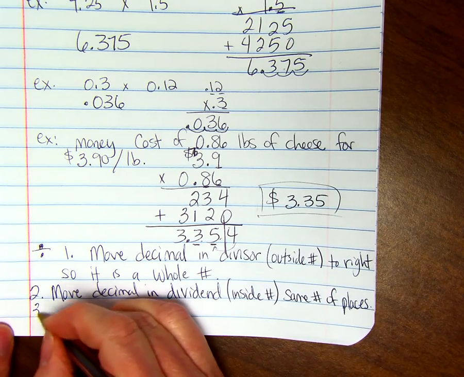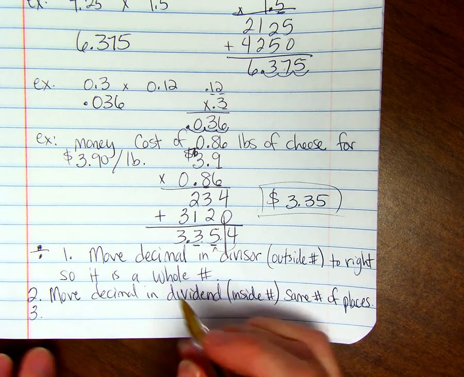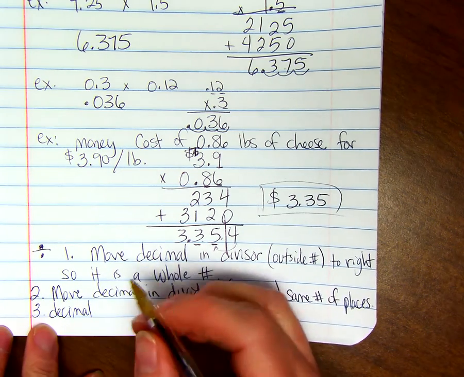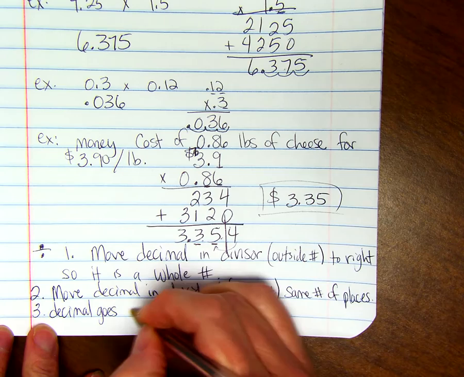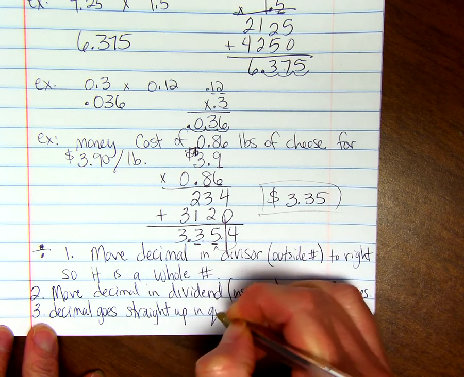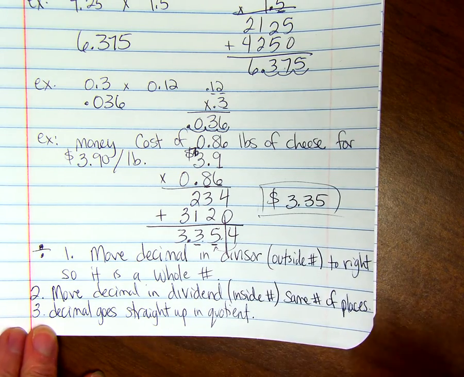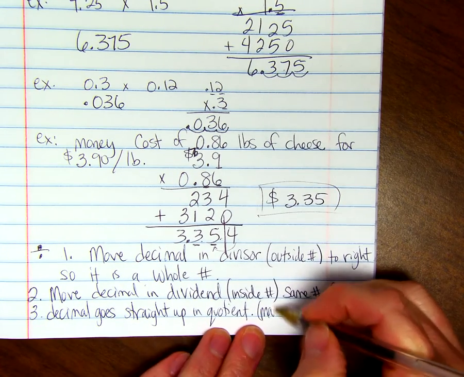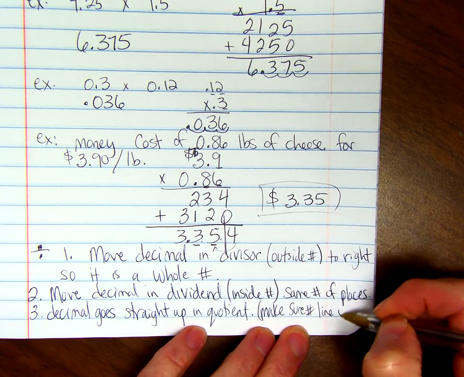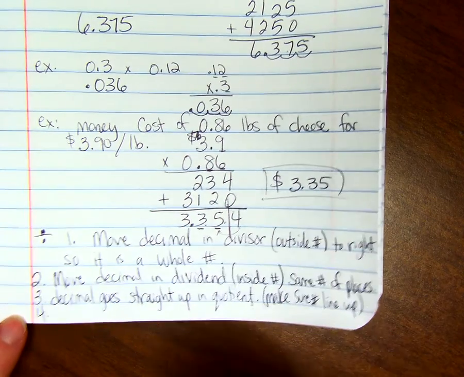And step 3, the decimal just goes straight up, just like when you're normally dividing. So the decimal goes straight up in the quotient. And you want to make sure all your numbers line up. And then the last step is to add zeros if needed.